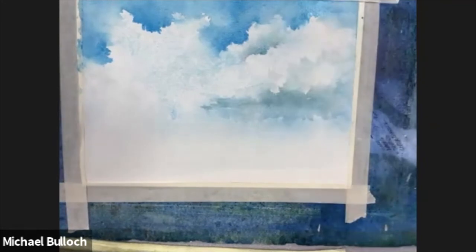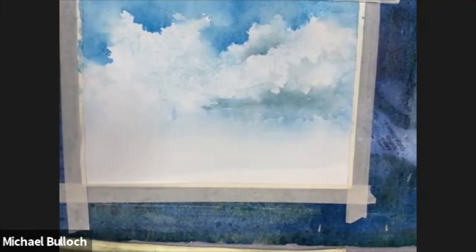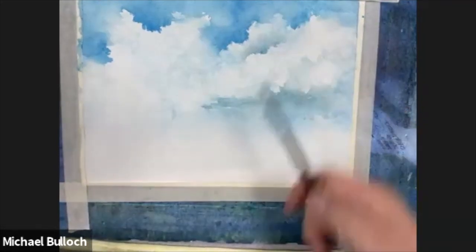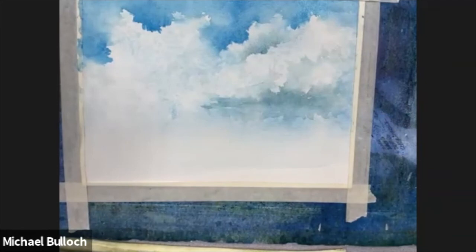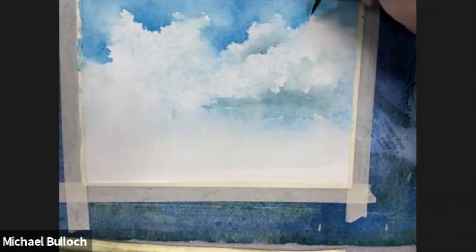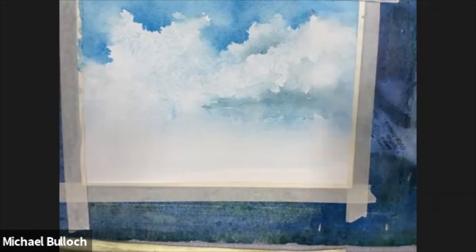And if you think about these little areas up here, this is just a little tiny bit of the cloud that's sticking up past another cloud that's in front of it, and the sun is hitting it, so it's super bright. That's what that little spot is. So I'll just add a little dark right there. Yeah, that's working.